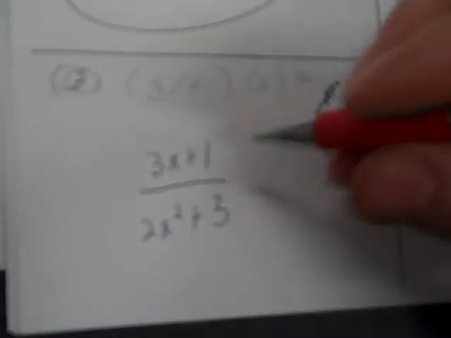Okay, g divided by f of x. So I take my g, 3x plus 1, divided by the f, 2x squared plus 3. As far as PEMDAS goes, I do have an exponent, but it's just related to the x.